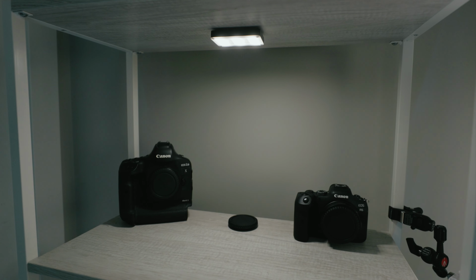And I honestly just kind of think it looks cool in the background of the frame, just chilling there. There's a little light lighting up the cameras. I just think it looks cool.